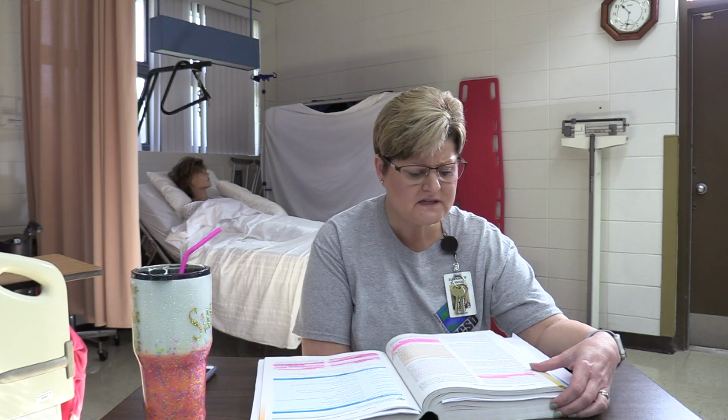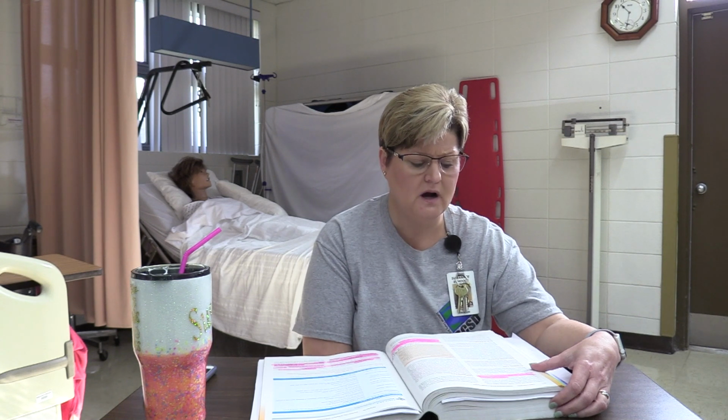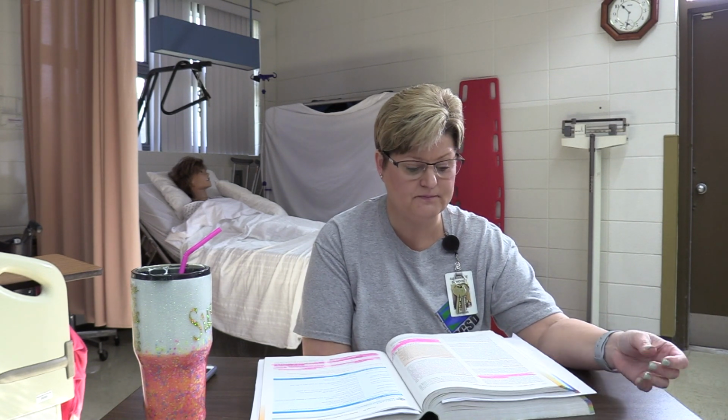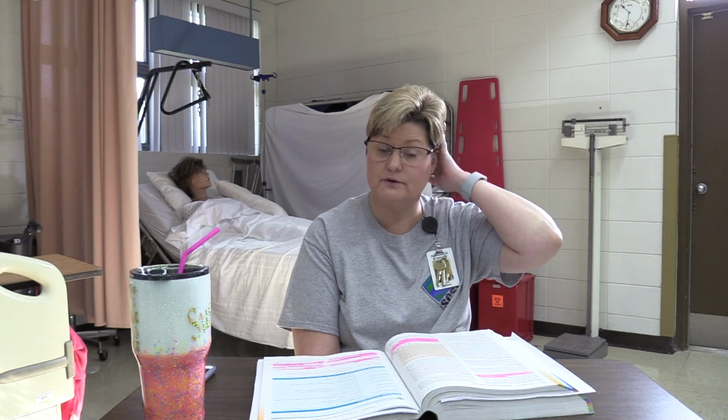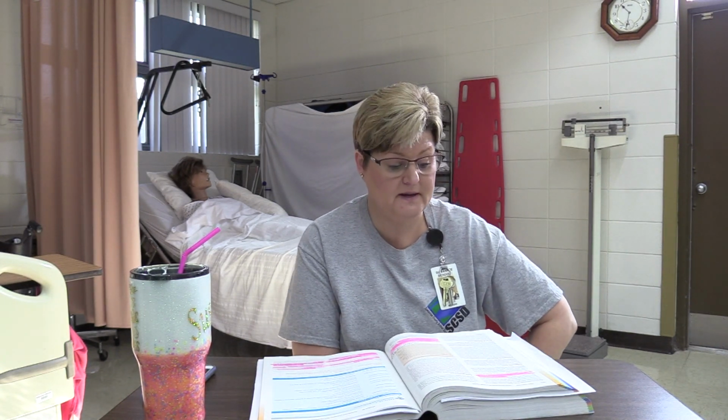With a tonic-clonic seizure, obviously, the post-ictal time is a lot longer. For some patients, it might be 30 minutes, but in other patients, it may be hours long.